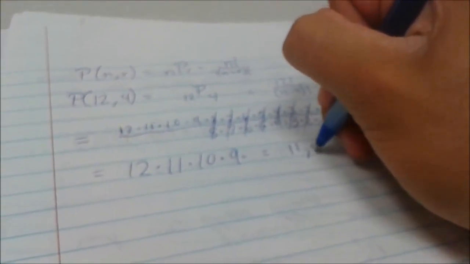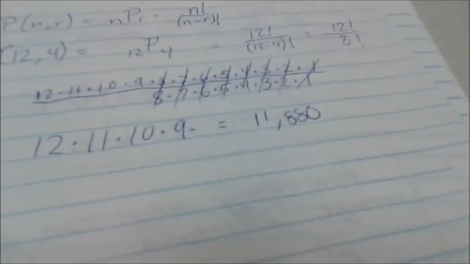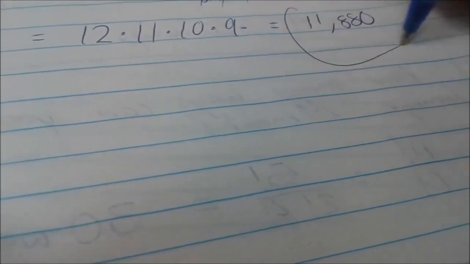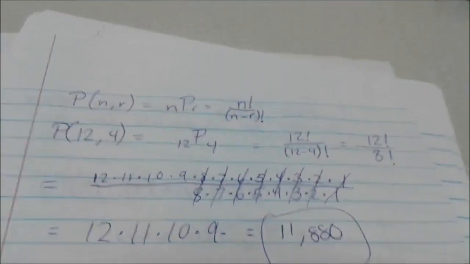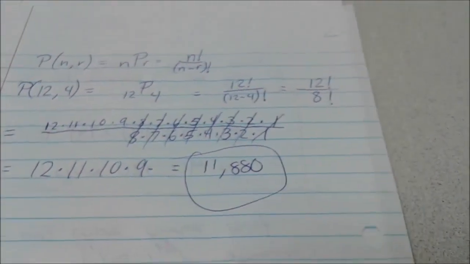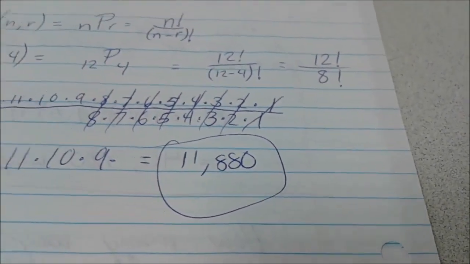Boom. That's how many ways we can shuffle 4 songs in a playlist.